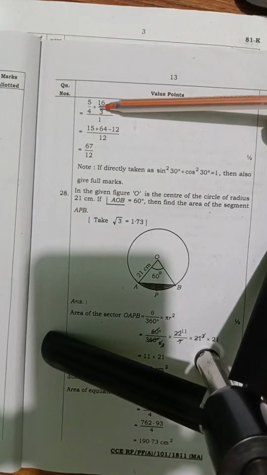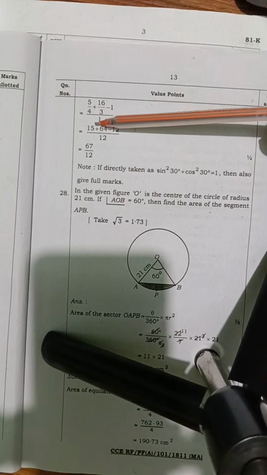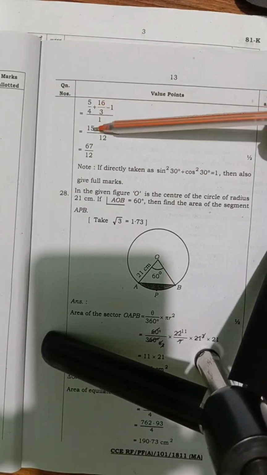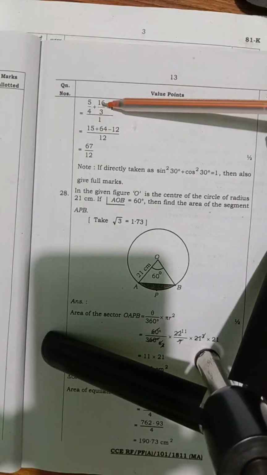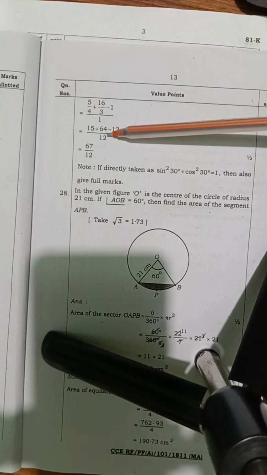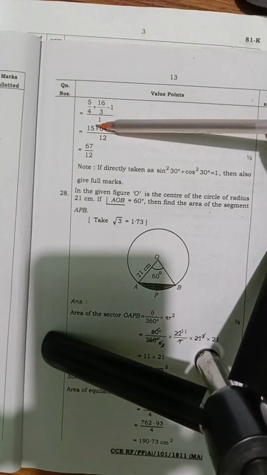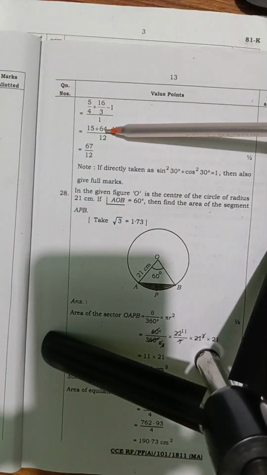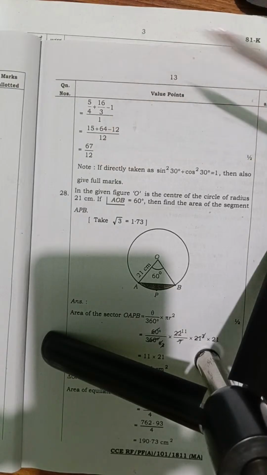Let us take the LCM, that is 4 times 3, which is 12. So multiplying by 3, it becomes 15, plus 16 multiplied by 4, 16 times 4 is 64, minus 12 ones are 12. Because the LCM is 12, that's why we are writing 12. And here, 15 subtract 12 we get 3. 64 plus 3 we get 67 by 12. So this is the answer we get.